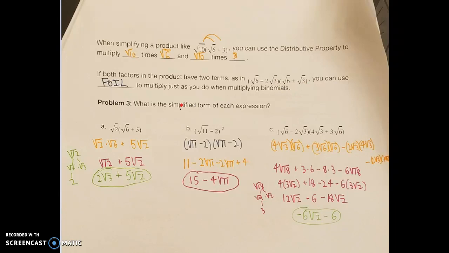But first, if we want to find all these simplified forms in the first part, just like that first situation where I want to use the distributive property, I just make sure that I'm multiplying the rad 2 times the rad 6, and also the rad 2 times the 5, and we'll see what we get from both of those. I should get rad 2 times rad 6 would make rad 12, and rad 2 times 5 would just be 5 rad 2. Again, since they're not both radicals, I just have the 5 stay as a coefficient, and the rad 2 is not going to be affected.